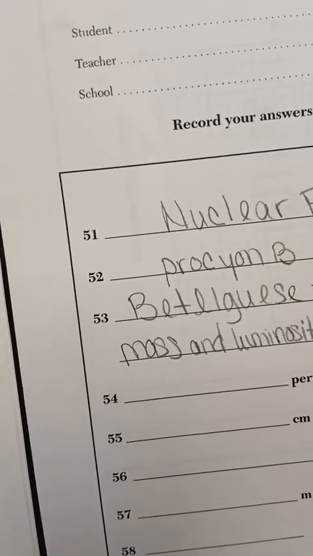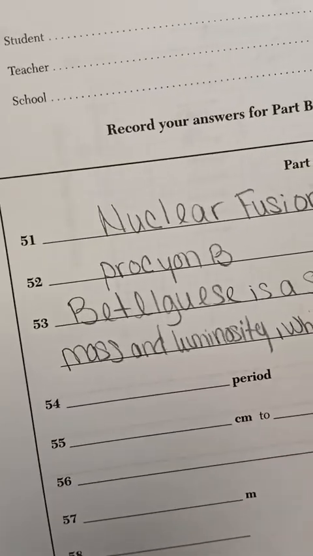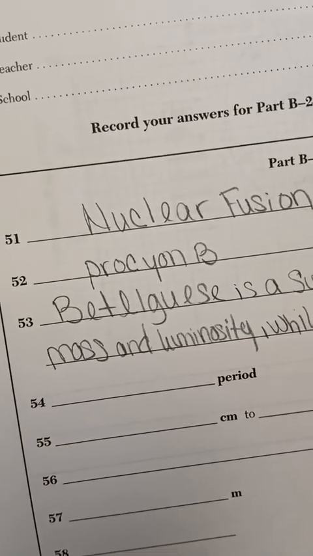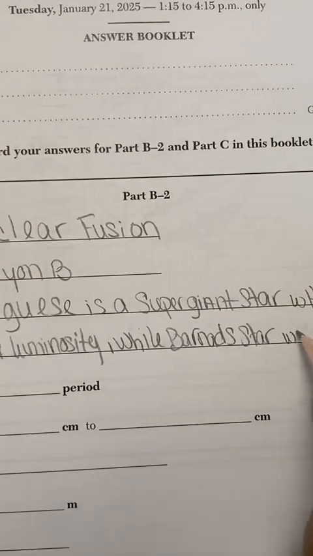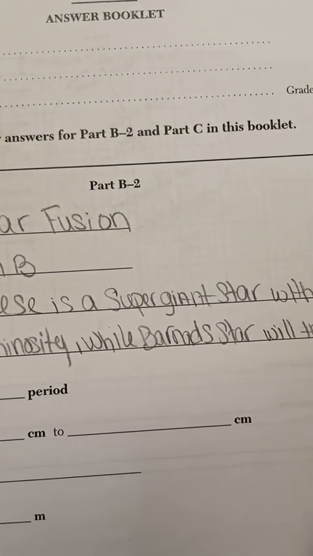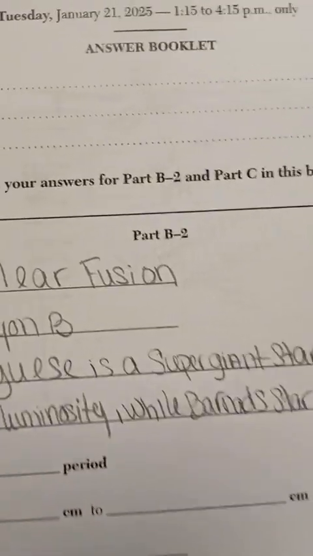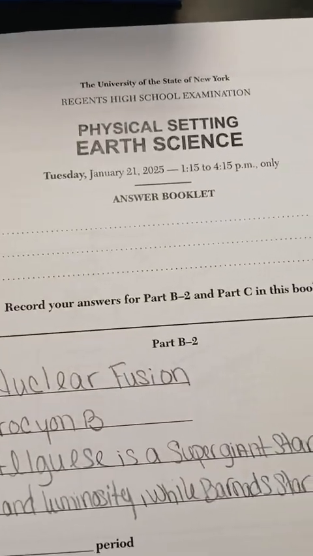while Barnard's star will take the same life cycle as our sun.